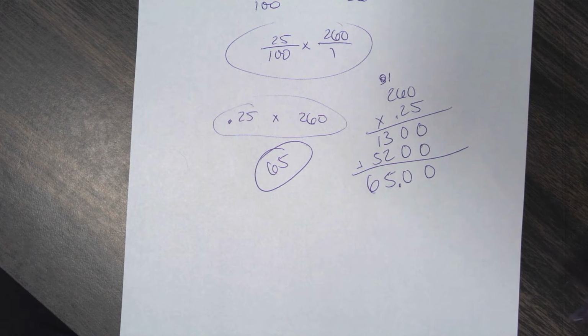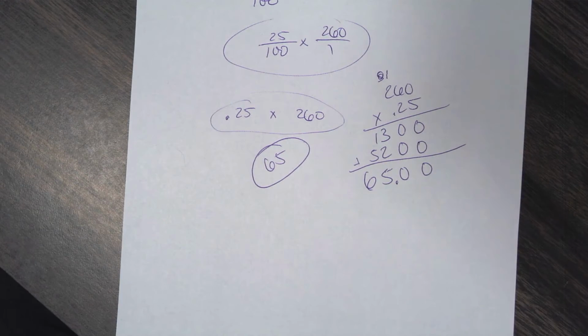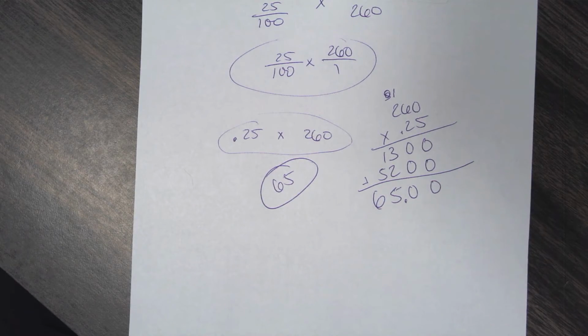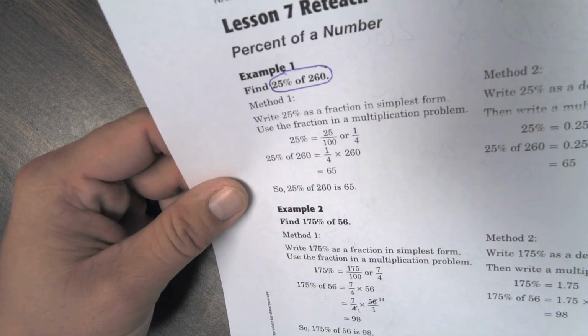So 0.25 times 260. 25 hundredths. What do you get? 65. Okay? So it's a lot easier than using the fraction way. Like I said, if you want to use the fraction way, go right ahead. Totally up to you. So let's look at another one real quick.